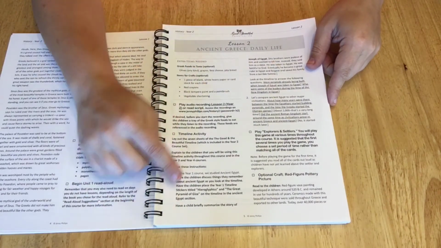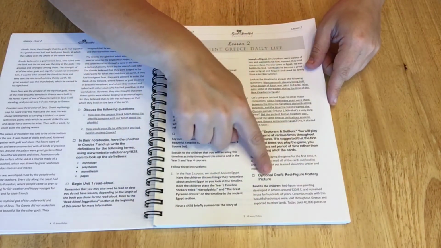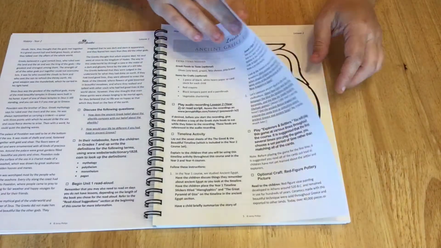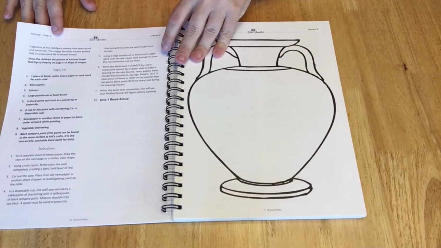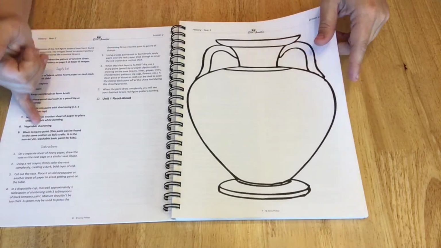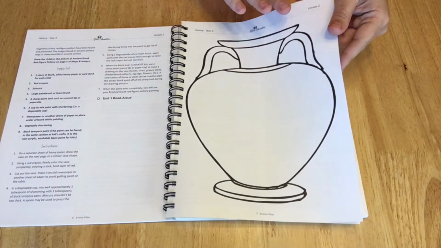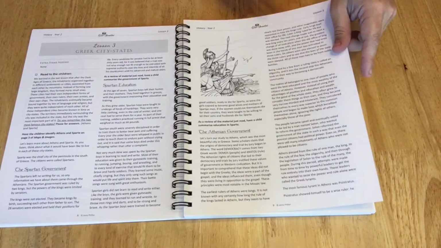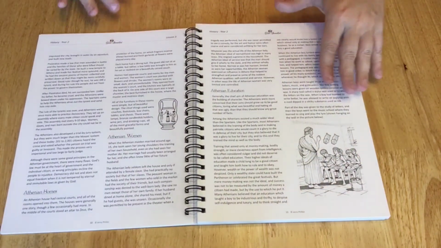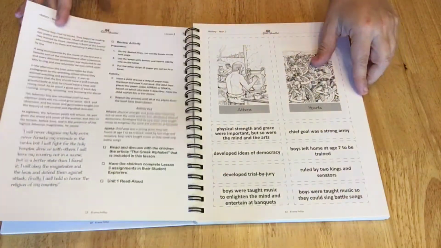So there's a timeline activity, optional craft. I do like that they have crafts in here, and so they'll have templates and stuff for you to copy and use. And then a supply list for the crafts, and then it reminds you to use the read aloud. So I'm just going to flip through this to give you an idea.